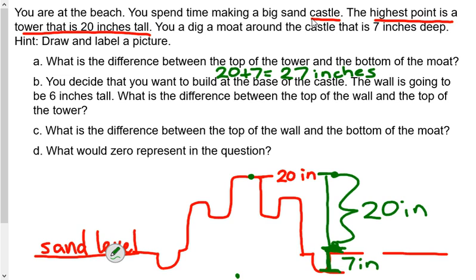Then you decide that you want to build a wall at the base of the castle. The wall is going to be 6 inches tall. What is the difference between the top of the wall and the tower? So we're going to build a wall right here. And this wall is 6 inches tall. So we want to know the difference between the top of the wall and the top of the tower.